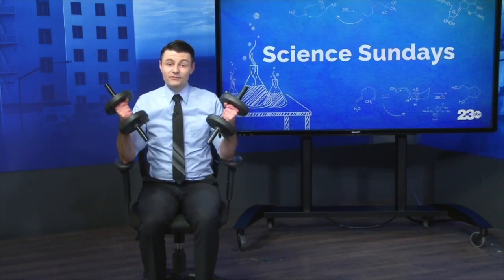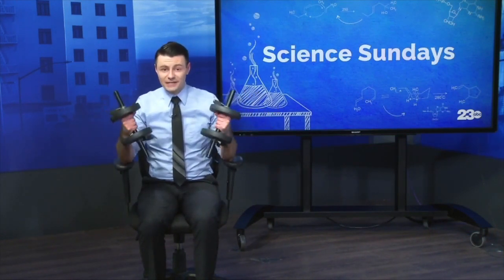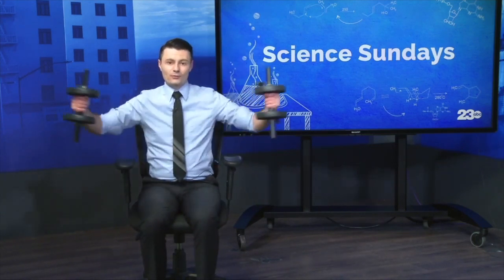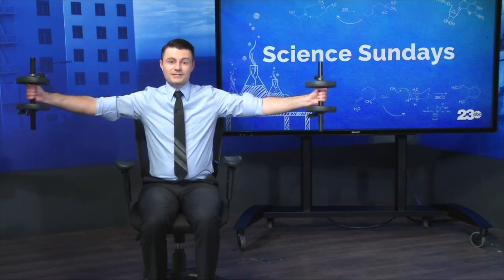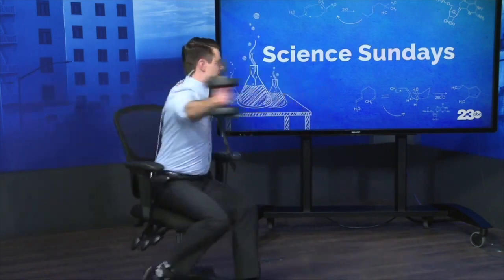So putting that back in terms of our demonstration, the mass is how heavy the weights are. The velocity is how fast I'm spinning and how fast the weights are spinning. And the radius is how far away the weights are from the center of my body. So as I make that radius smaller, my velocity, how fast I'm spinning, goes up. Just like we saw, as we make that radius smaller, the velocity increases because of conservation of angular momentum.